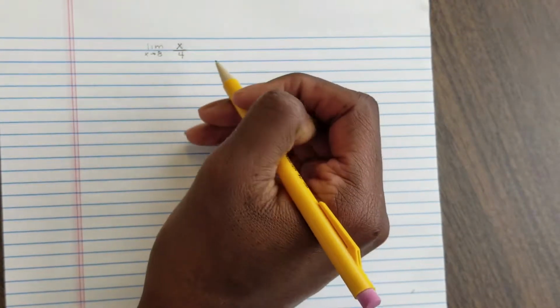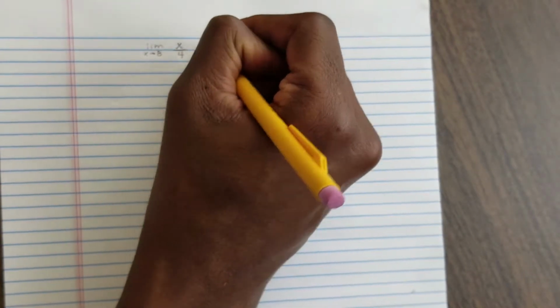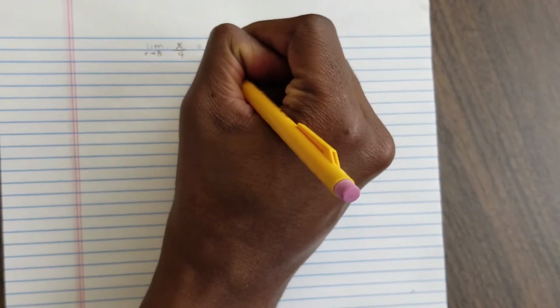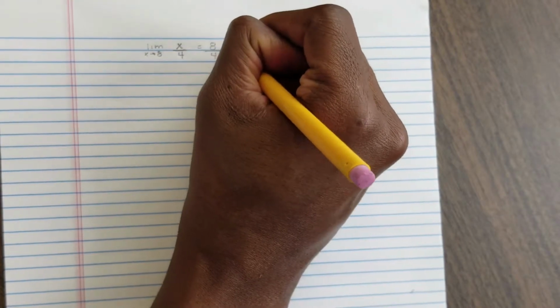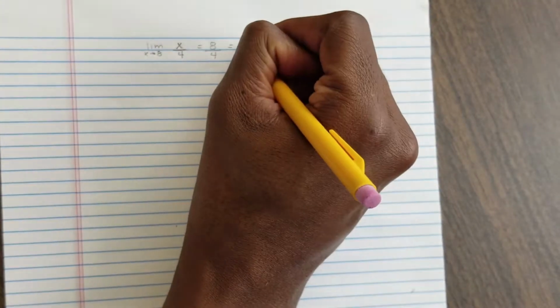And in direct substitution, this is pretty simple. All we want to do is substitute 8 for x. So what we will get here is 8 over 4. And 8 over 4, that's just going to equal 2. So the limit of this function as x approaches 8 is just going to be 2.